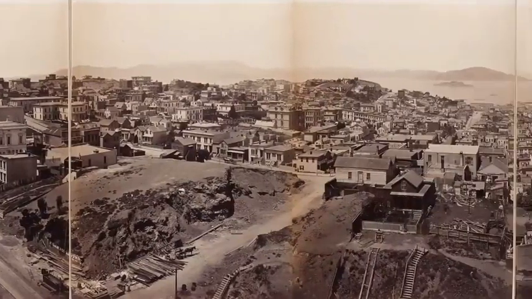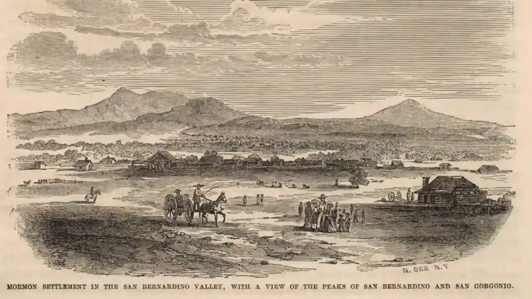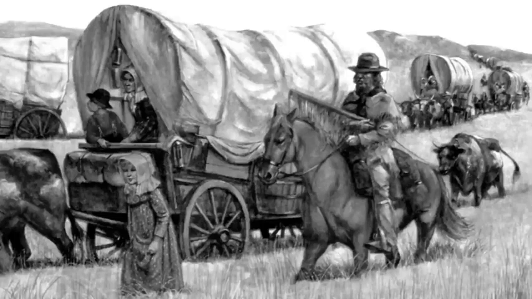In 1846, there were under 500 Mormon settlers living on the area of land which we now call San Francisco. It was frontier land and ready for the taking.